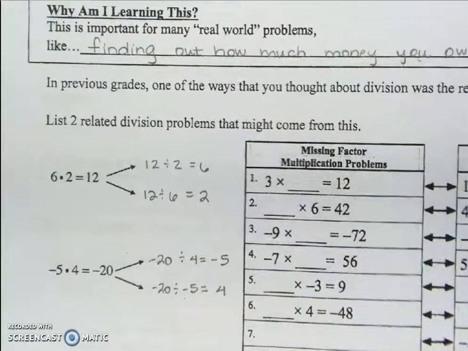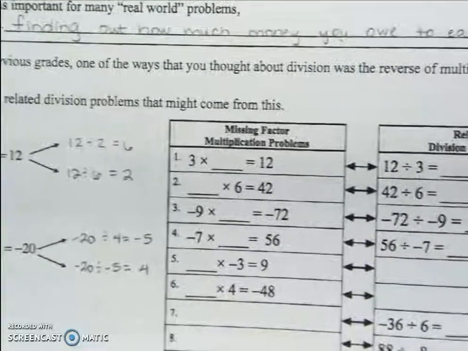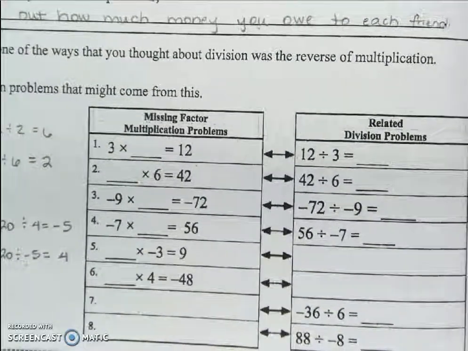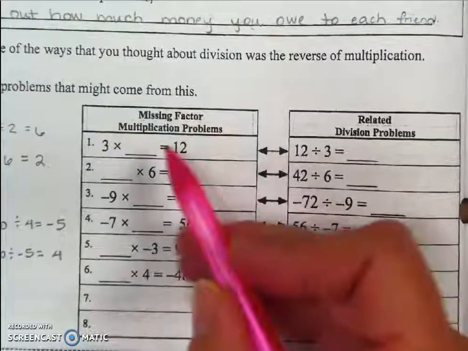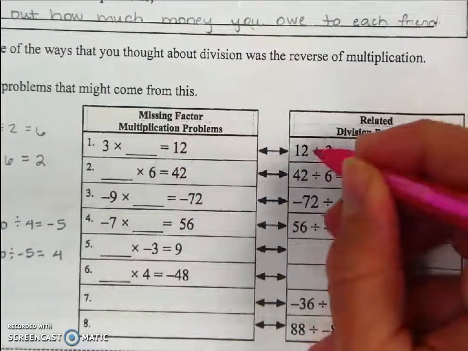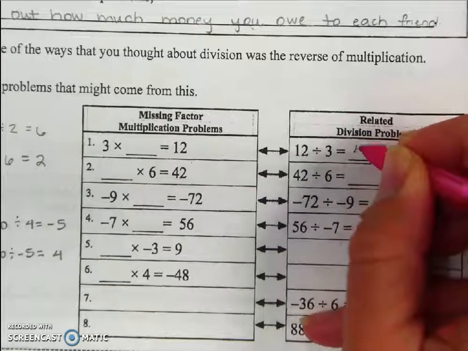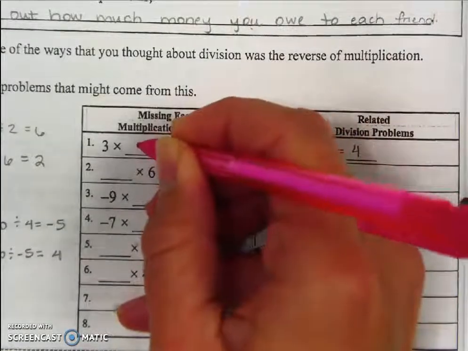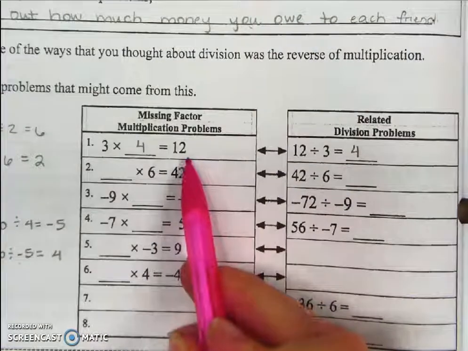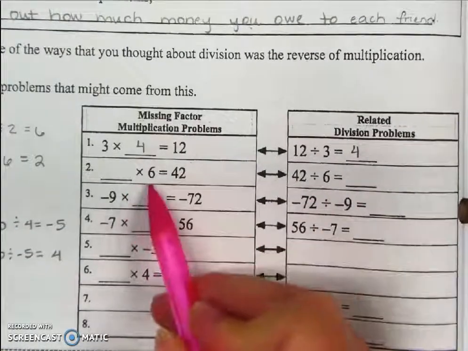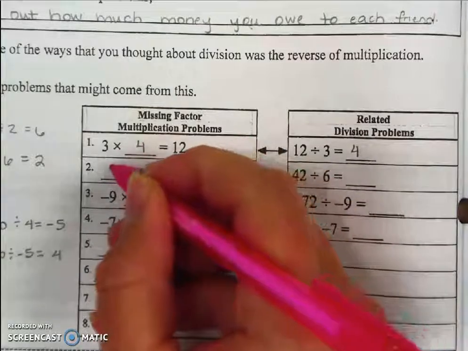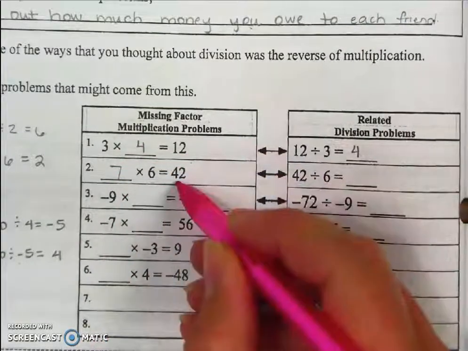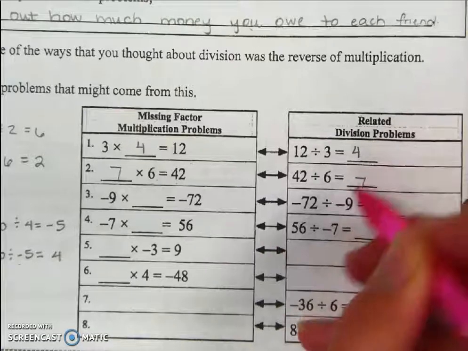All right, so let's look at more of these little families, these little multiplying and division relations. So we know 3 times something is 12. Well, we figure out that something by doing 12 divided by 3, which equals 4. So that means 3 times 4 is 12. All right, something times 6 is 42. What can we multiply 6 by to get 42? Well, that's 7, which means 42 divided by 6 equals 7.